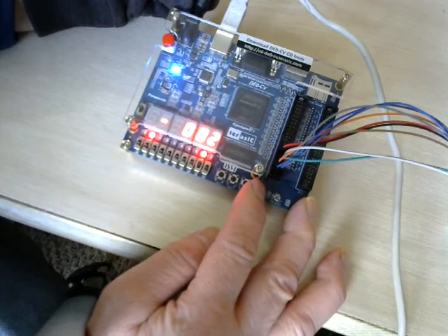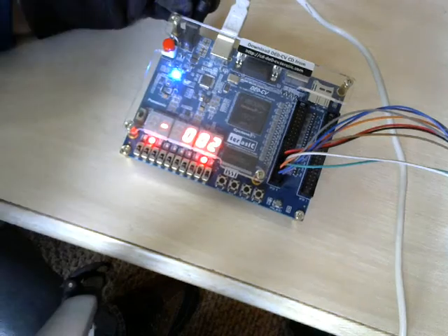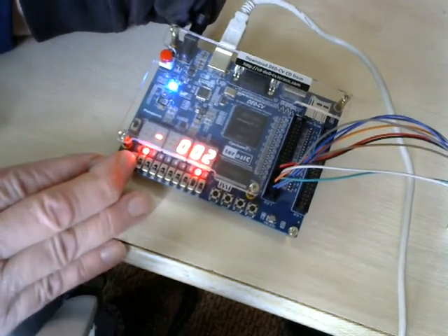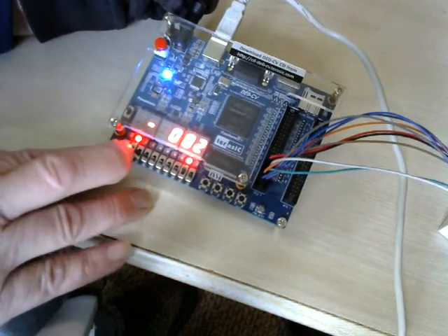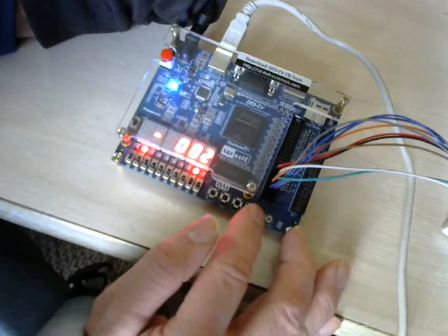So let's see, and again, we could move this signal back and forth manually.